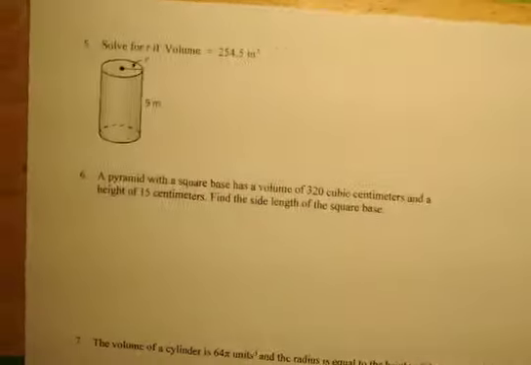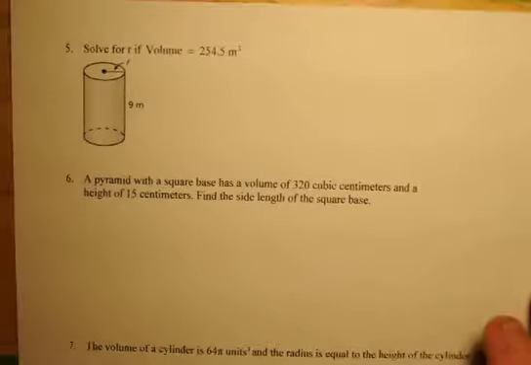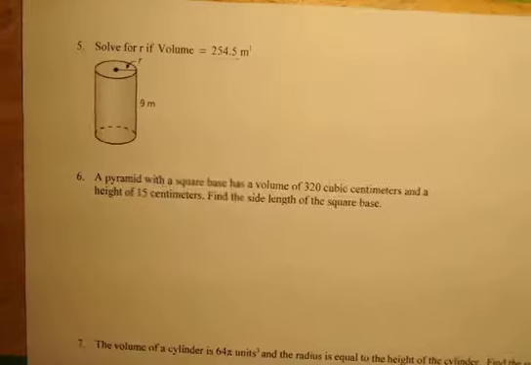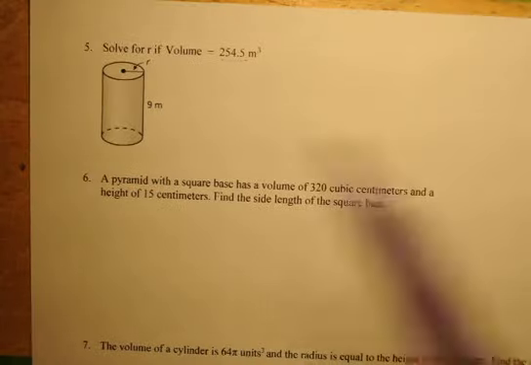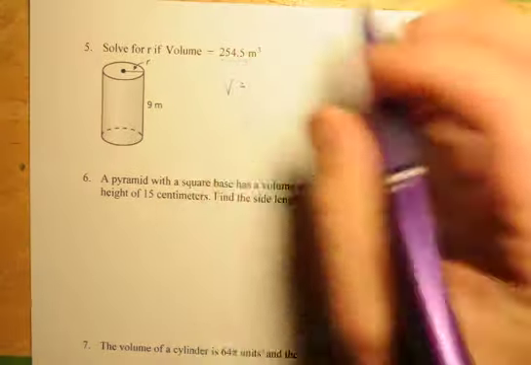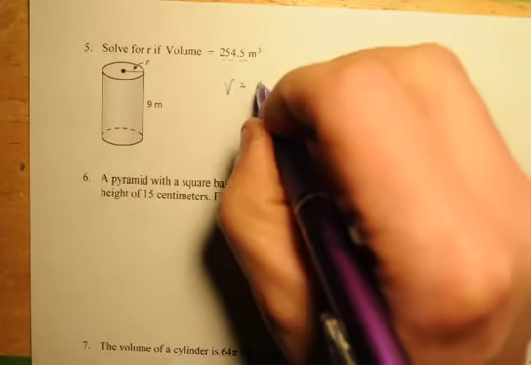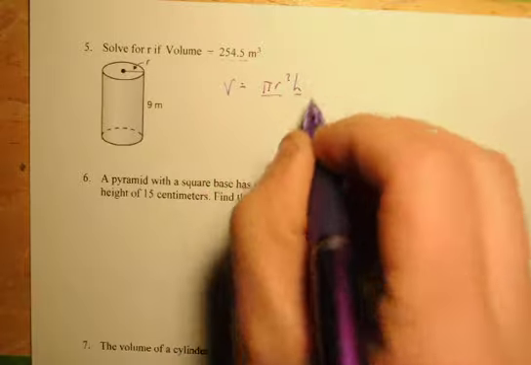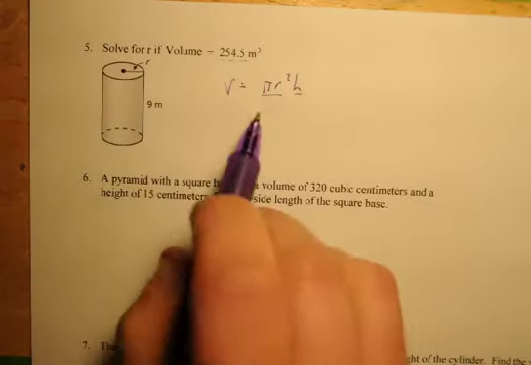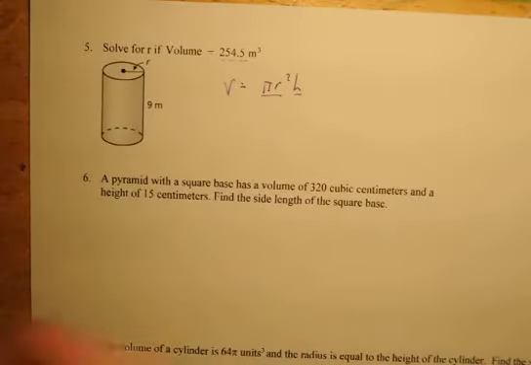Alright, now on to the next page. In this scenario, we are given the volume and we have to solve for the radius. This could very well be a test question. This is not a hard problem. So the volume of a cylinder is pi r squared h. That's base times height. Base is a circle, so pi r squared times height.